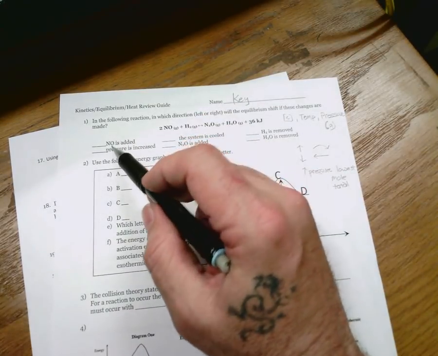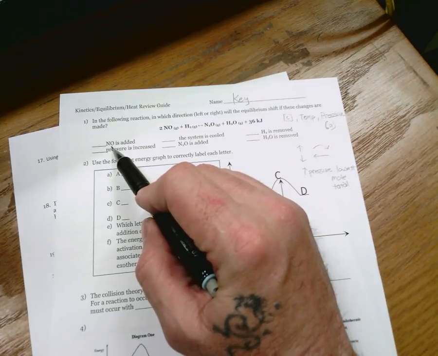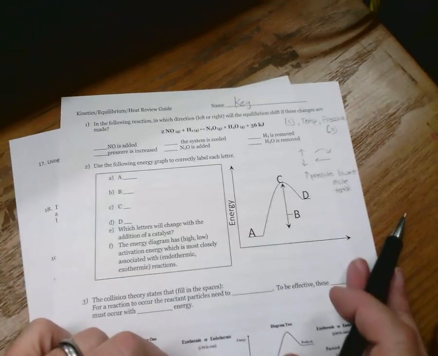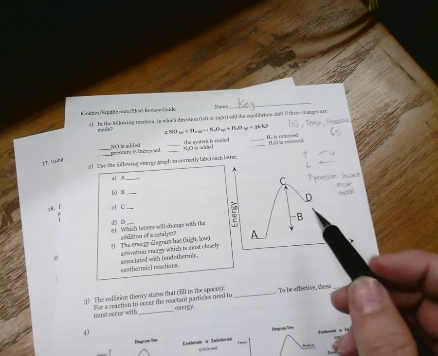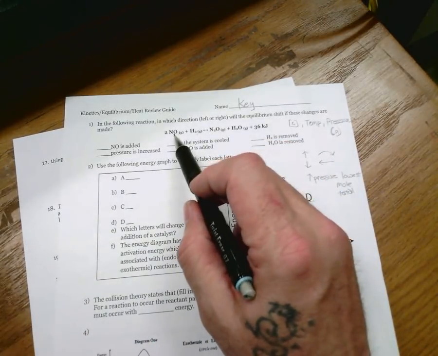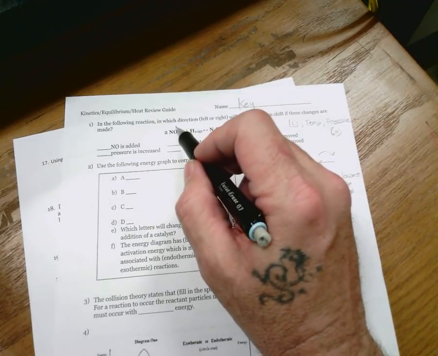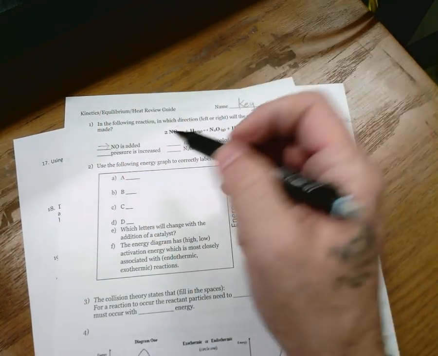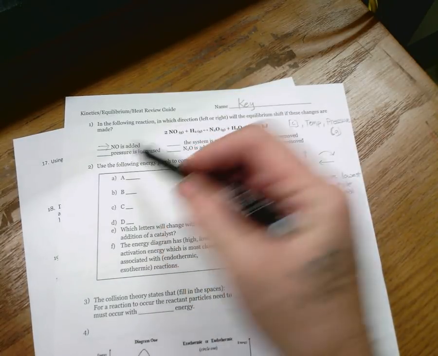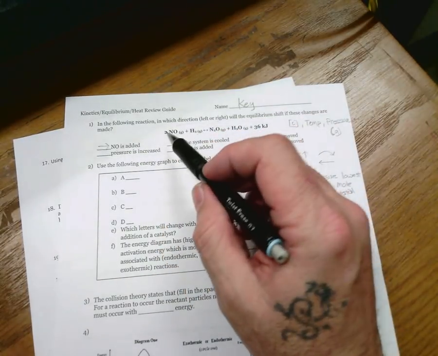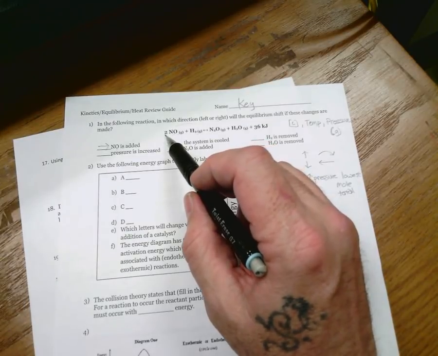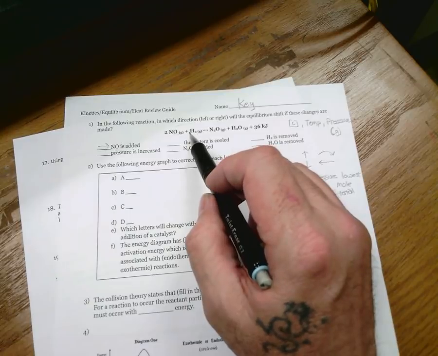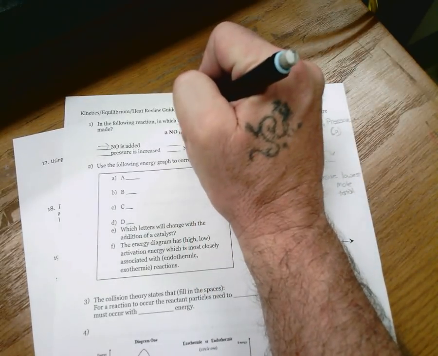I am adding NO. NO is a reactant. Let's see. There we go. NO is a reactant. So if I'm adding NO, equilibrium is moving to the other side, so equilibrium is moving right. Pressure is increased. Well, for pressure, you have to look at coefficients. The coefficients tell me how many moles. So I have 2 moles of NO and 1 mole of H2. So on this side, I have 3 moles.